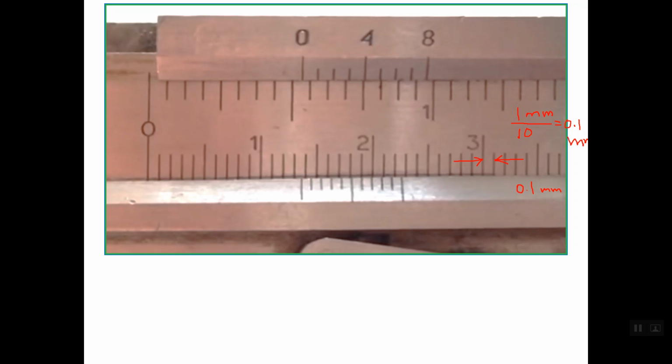Let's start to understand how much the length of this Vernier scale is. For example, if we try to open the caliper a little bit so that the first line lines up with this line, the last line on the Vernier scale should line up with this line. So the length of this Vernier scale is simply the distance between these two lines on the main scale.